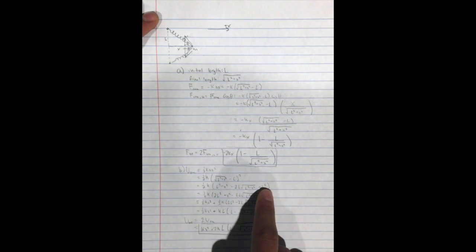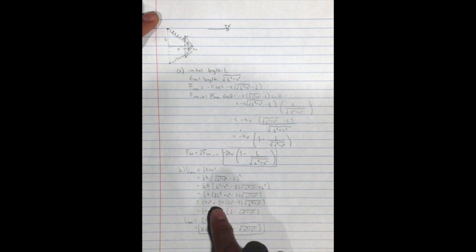So then moving these L squares together and then taking out the 1/2 kx squared, we get 1/2 kx squared plus 1/2 k times 2L squared minus 2L times the square root of L squared plus x squared. Then we could take out an L and a 2 from here. So that gets us 1/2 kx squared plus kL times L minus root x squared plus L squared.